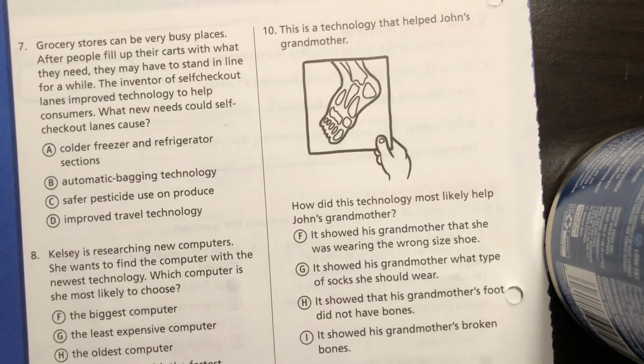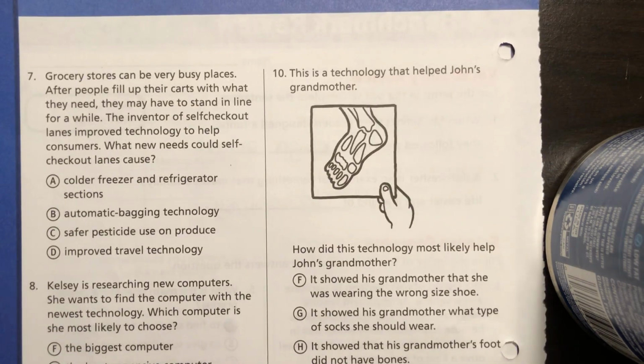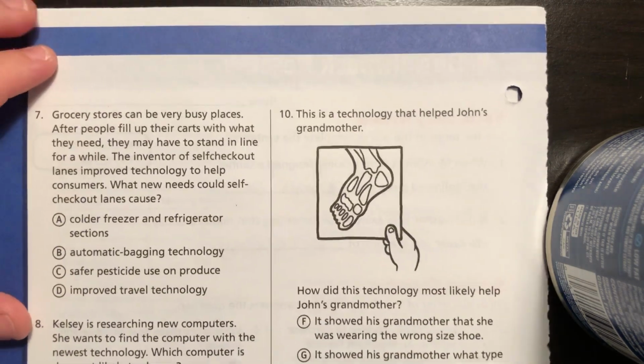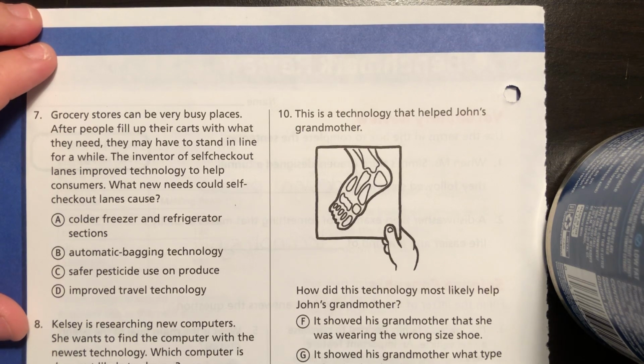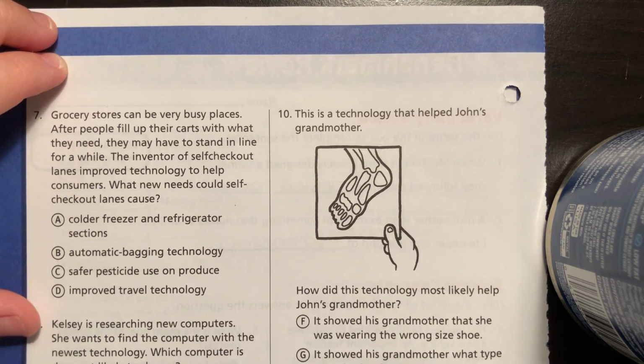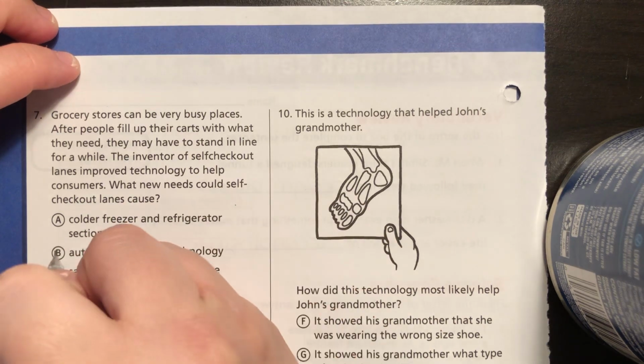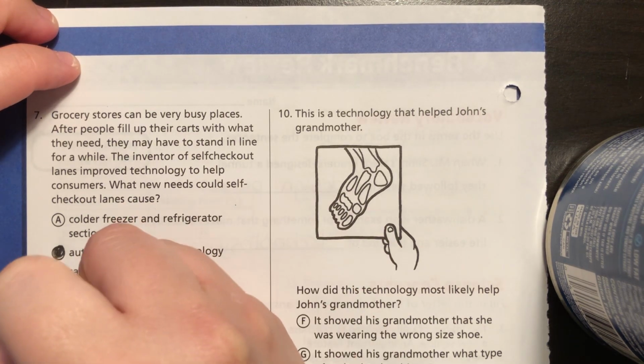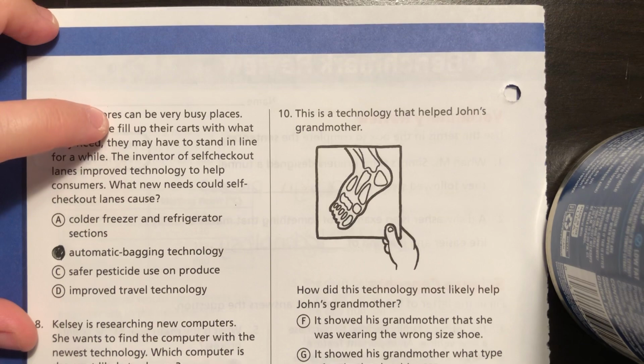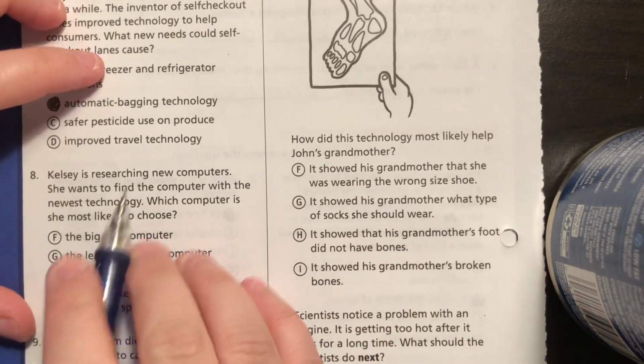We're going to start on number 7, right here on the top of your page. Grocery stores can be very busy places. After people fill up their carts with what they need, they may have to stand in line for a while. The inventor of the self-checkout lanes improved technology to help consumers. What new needs could self-checkout lanes cause? Well, you do have to bag your own groceries afterwards, so maybe an automatic bagging technology.